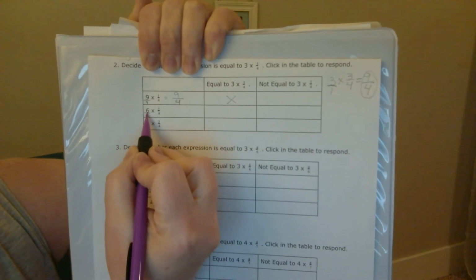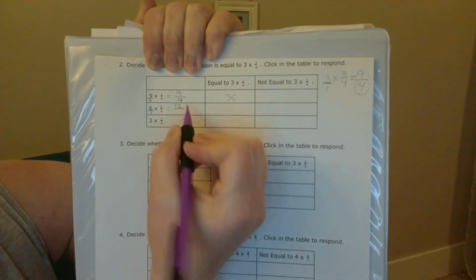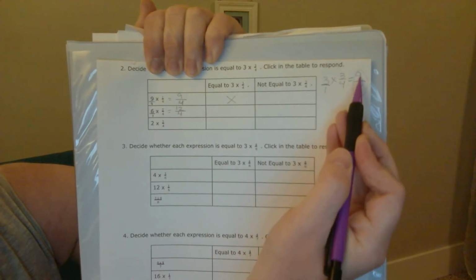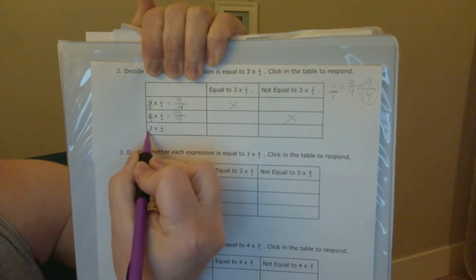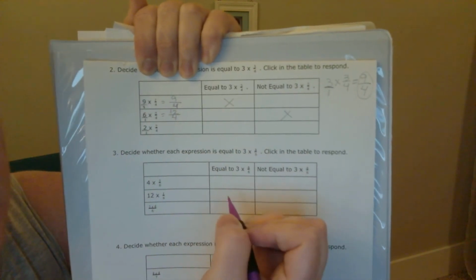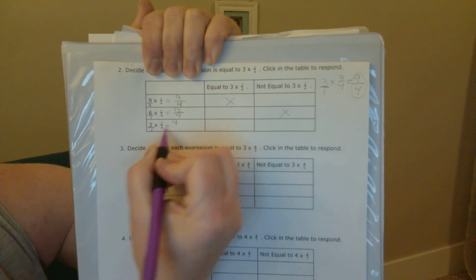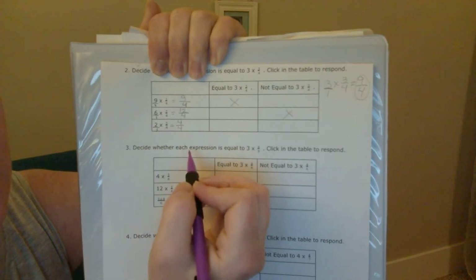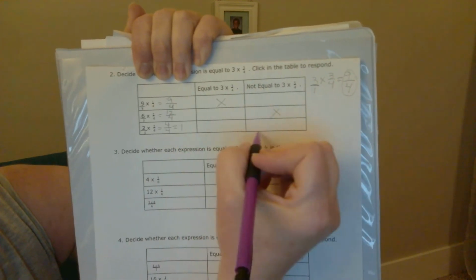Okay, 6. We're going to write that over 1. 6 times 2 equals 12. 1 times 4 equals 4. 12/4 does not equal 9/4. Okay. 2 over 1. Change that whole number into the fraction. 2 times 2 is 4. And 1 times 4 is 4. So 4/4, which also equals 1 whole, does not equal 9/4. Okay, does not equal.